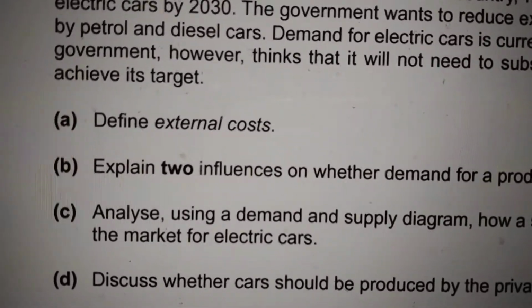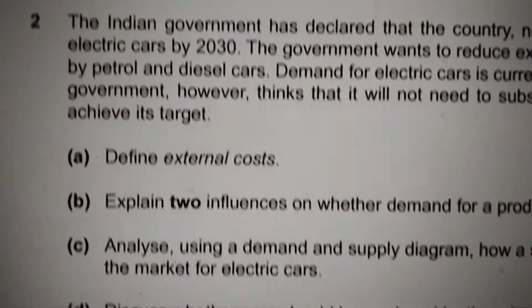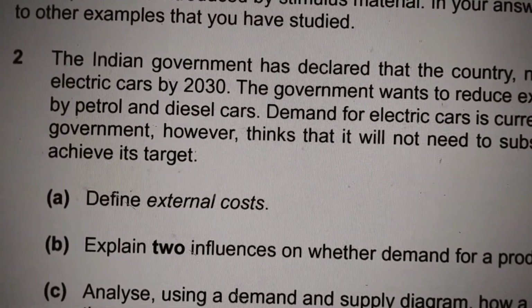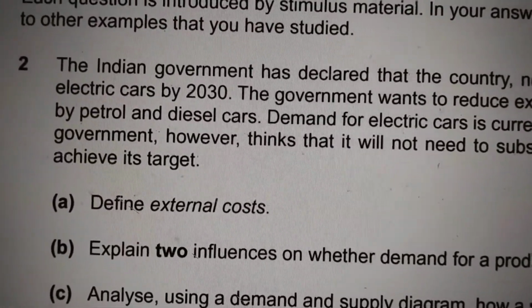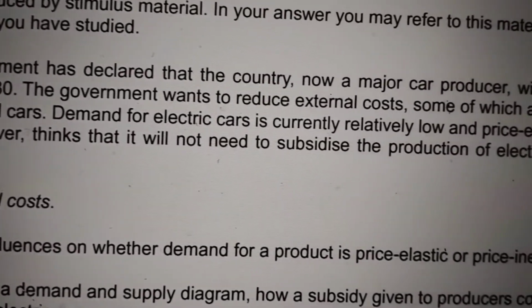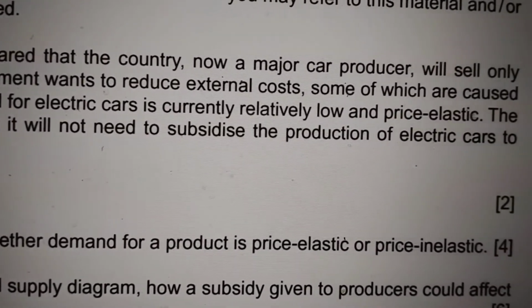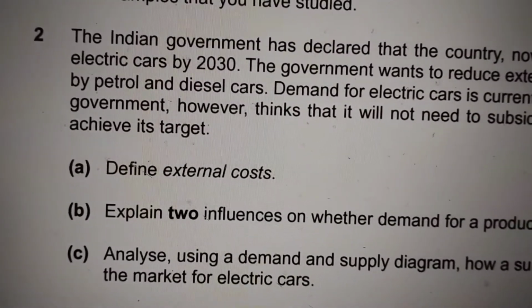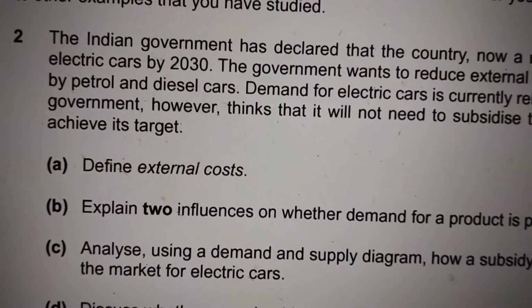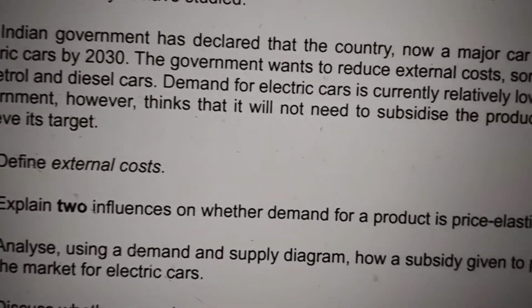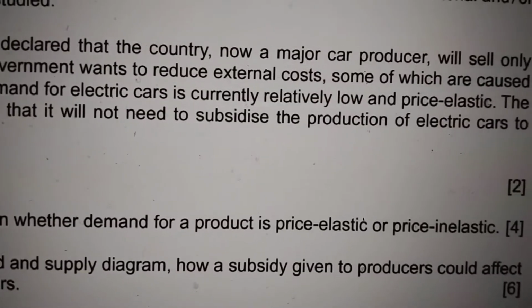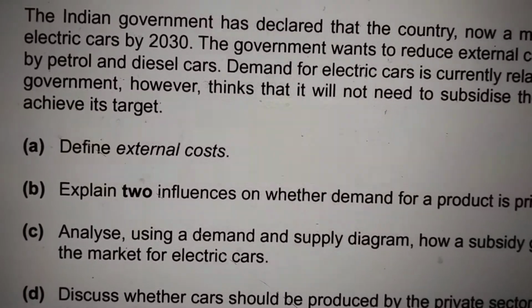So the first part is define external cost, and a little bit of what they have given in this extract. Stimulus material. The Indian government has declared that the country, now a major car producer, will sell only electric cars by 2030. That is amazing. The government wants to reduce external costs, the cost borne on the third party, some of which are caused by petrol and diesel cars.